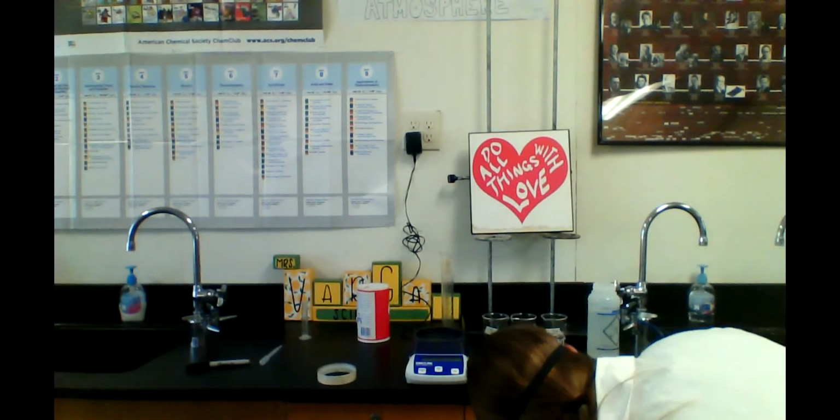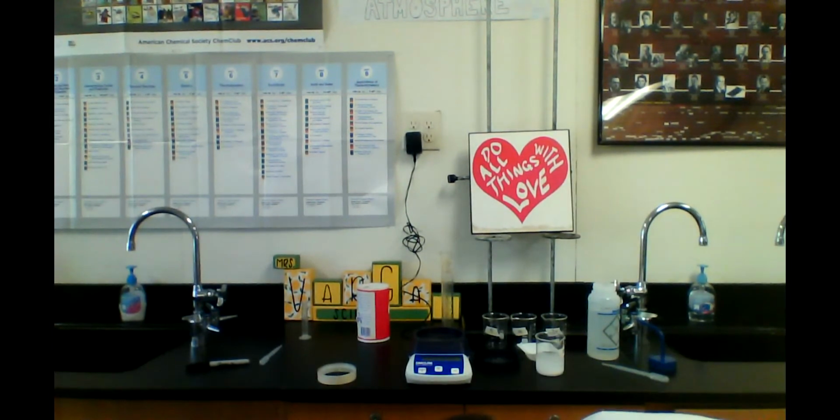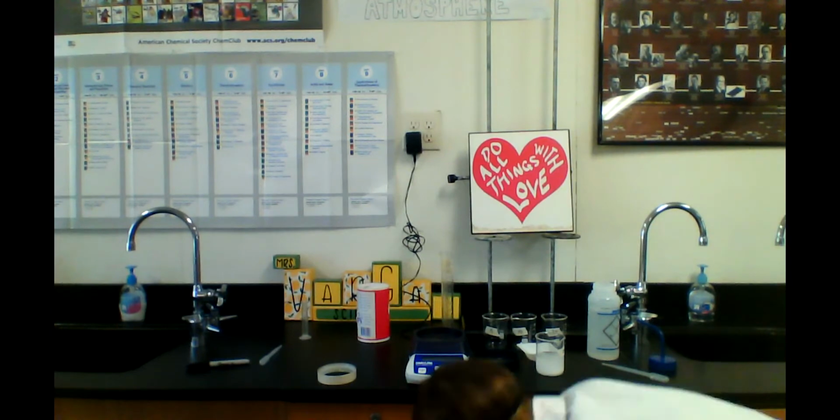Okay, we're going to need to give this a good stir. Let me get the stir rod out, or we can use a scoopula as well. Let's give that a really good stir. Okay, so we need that to be completely dissolved before we start making our dilutions.